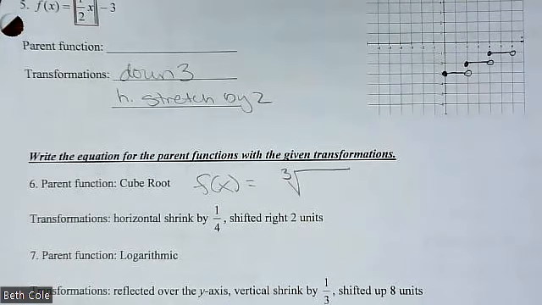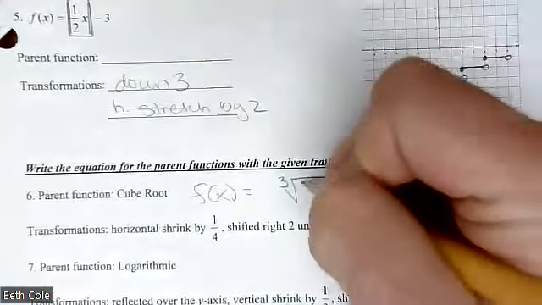We want a horizontal shrink by a 4th. Okay, first of all, if it's horizontal, where does it go? Good. That means instead of a 4th, we're going to put a 4. So you're going to put a 4 inside.